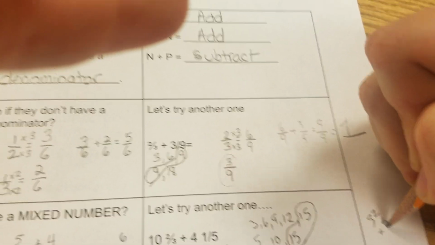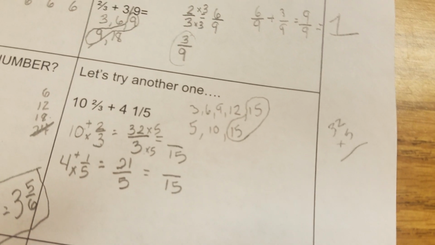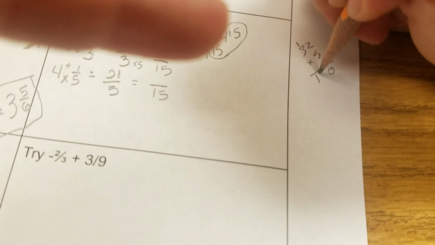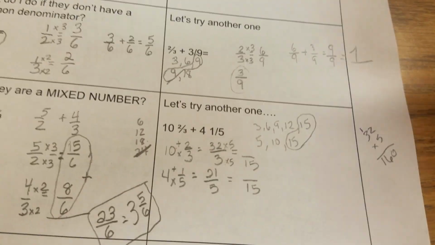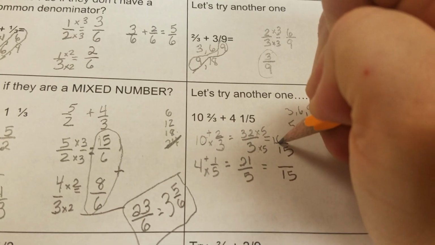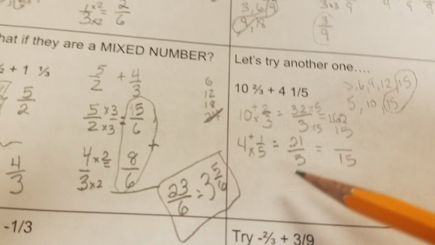32 times 5. You know what else you could do? If you have no idea how to multiply it, you could add 32 up 5 times. 1, 2, 3, 4, 5. But I know that 2 times 5 is 10. Put my 0 down. Carry the 1. 5 times 3 is 15 plus 1 on top is 16. I know that that's 160. I'm going to come back over here. I can't write. There we go, guys. 160. Now let's do this one.